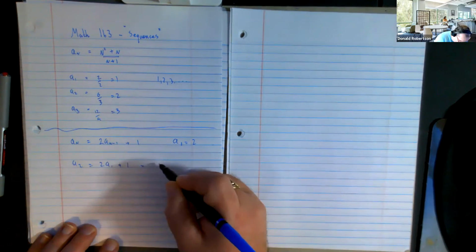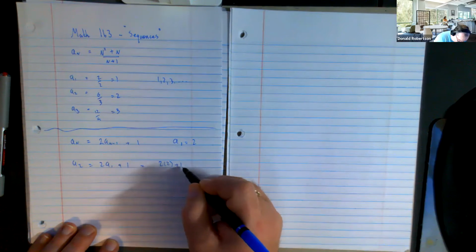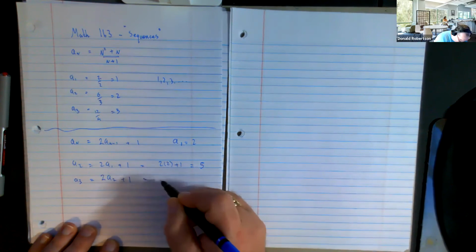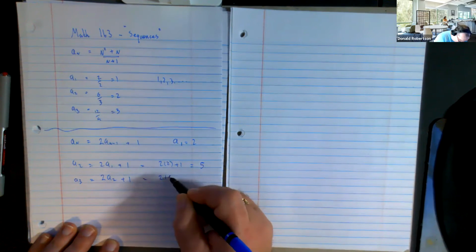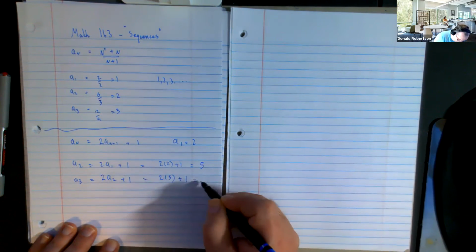So if you want A_2, it's 2 lots of A_1 plus 1, 2 lots of 2, add 1, you get 5. If I do the next one, A_3 then is 2 lots of the previous one, add 1. 2 lots of 5, that's the previous one, add 1, and you get 11.